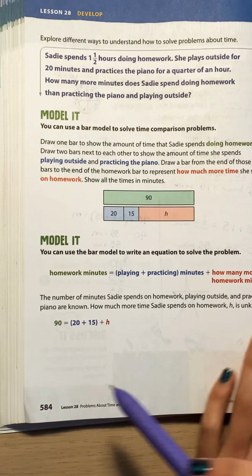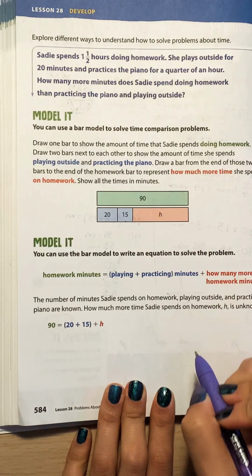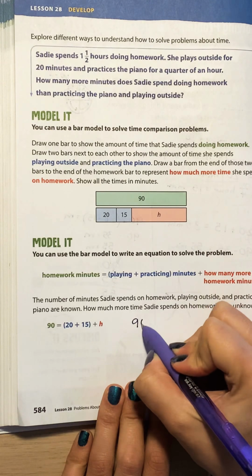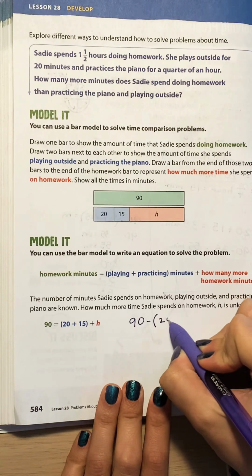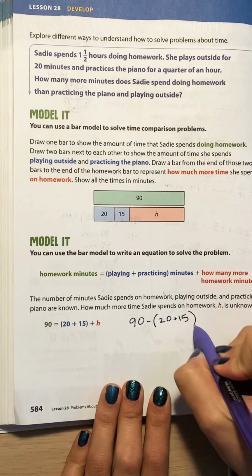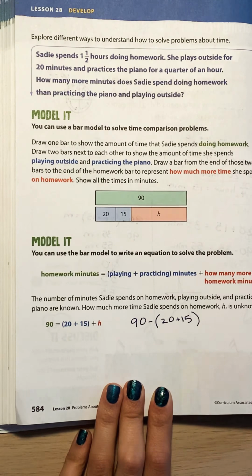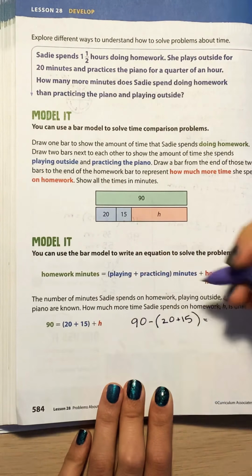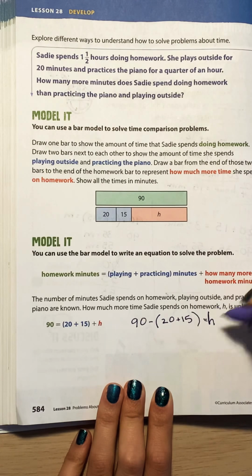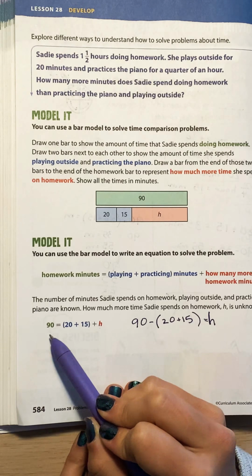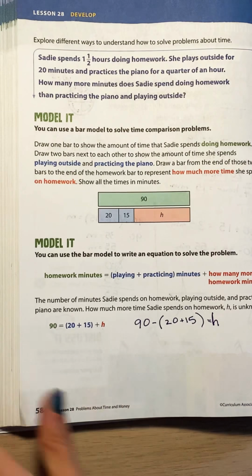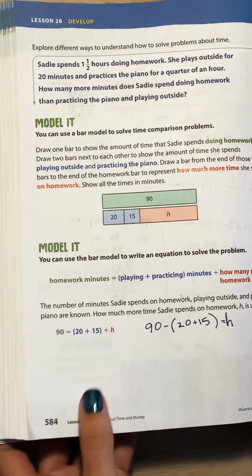Oh, theirs is a little different than ours. We did this. Can you see still? Okay, 90 minus 20 plus 15 equals, they used H, we'll use H. Okay, but same thing. Those three added together should equal the 90 minutes. All right, next page.